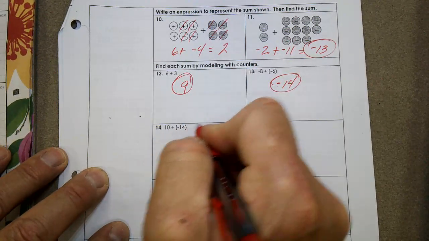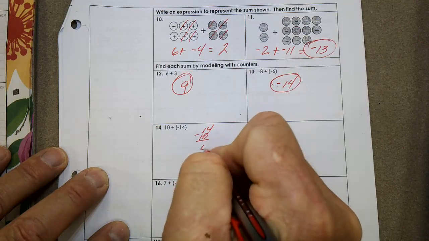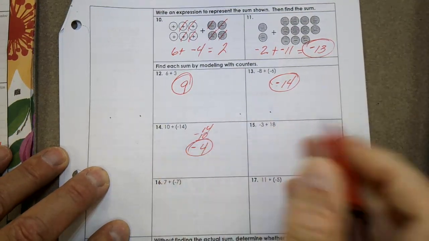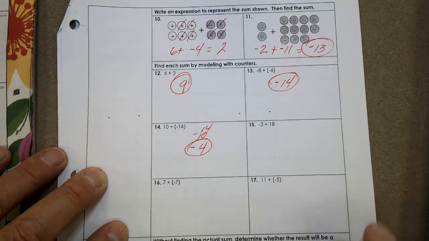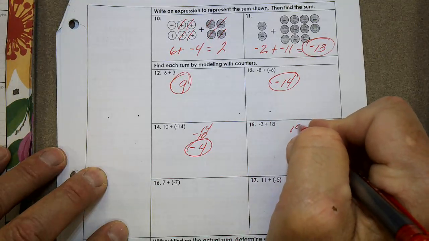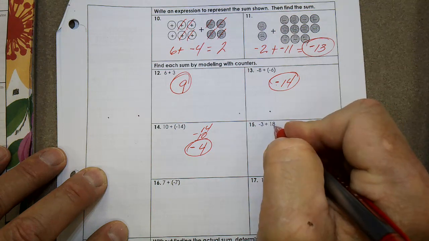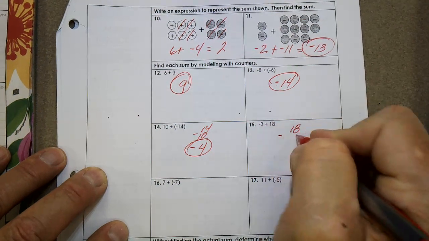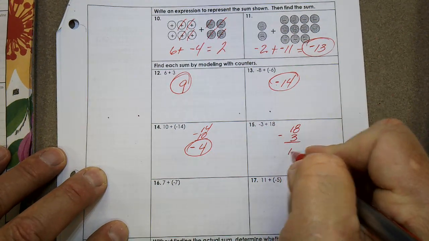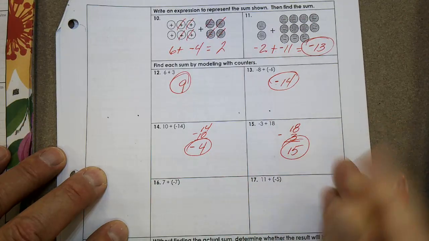I'm sorry, we're adding numbers with unlike signs. Subtract the numbers, give it the sign of the bigger number, negative 4. 18 plus a negative 3. So we're going to subtract, and we're going to give it the sign of the bigger number.